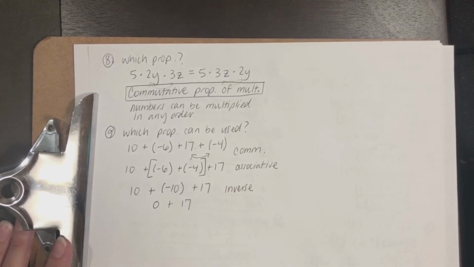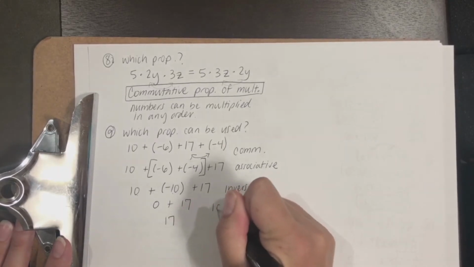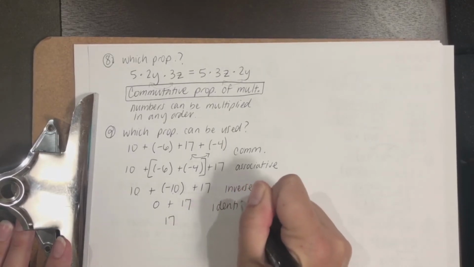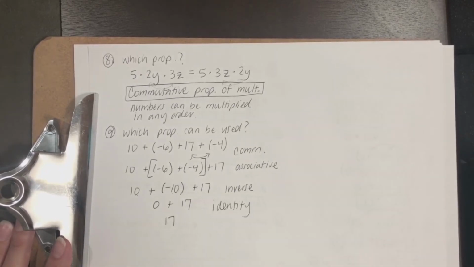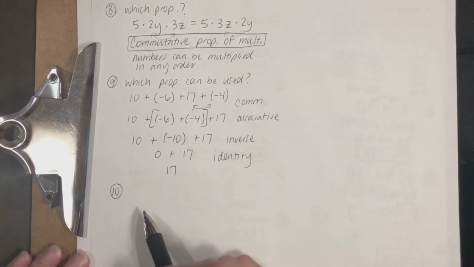Oh my gosh, we have one more property here. And I just said what it was, I gave it away. We're going to use identity property. A number plus 0 is equal to that number. So this is identity. All right, let's do number 10. And just know that you could probably do this in a different order as well. But this is what sticks out to me and seems the most obvious.